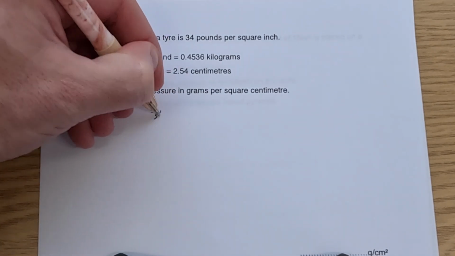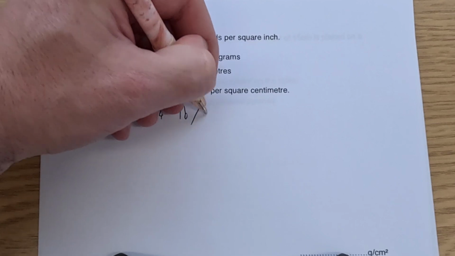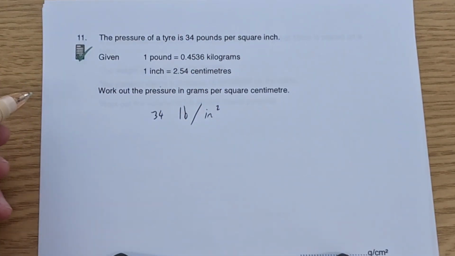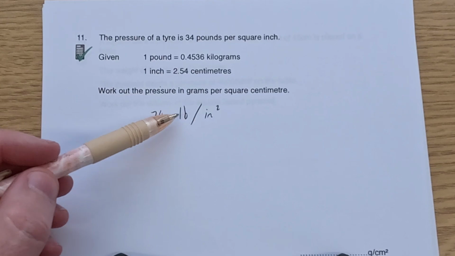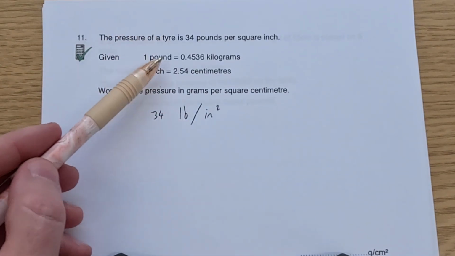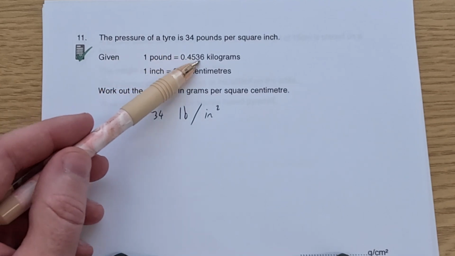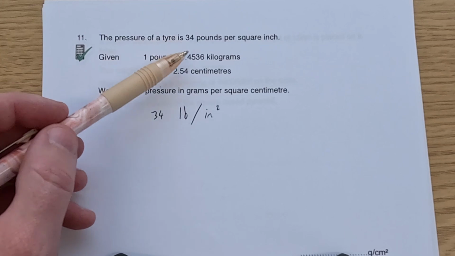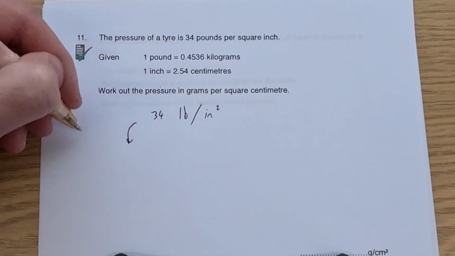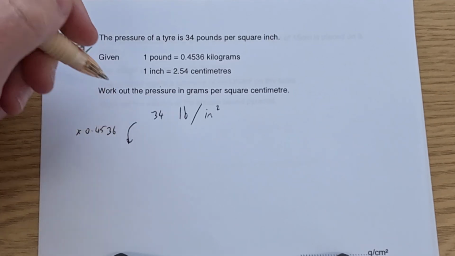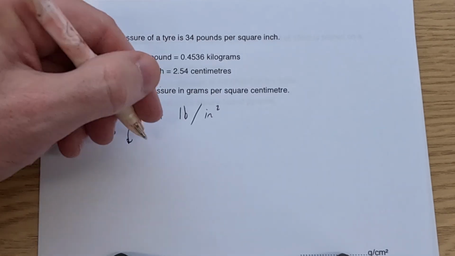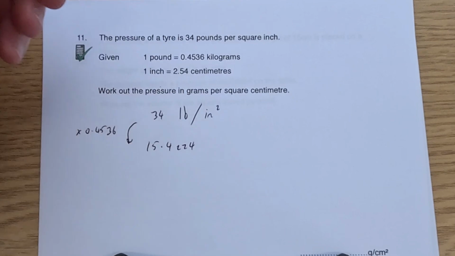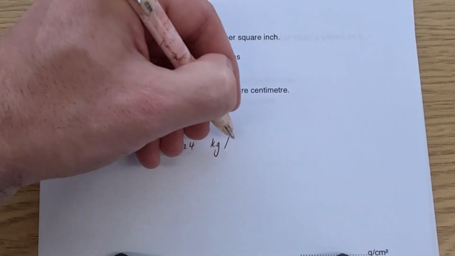Okay, so here we've got 34 pounds per inch squared. So that's the units at the minute, 34 pounds per square inch. My first step: we want to get to grams per centimetre squared, so let's change from pounds to kilograms, because every pound is 0.4536 kilograms. So to change from pounds to kilograms, we multiply by this. So we're going to multiply 34 by 0.4536, which is equal to 15.4224, and now instead of pounds we're in kilograms, so kilograms per square inch.